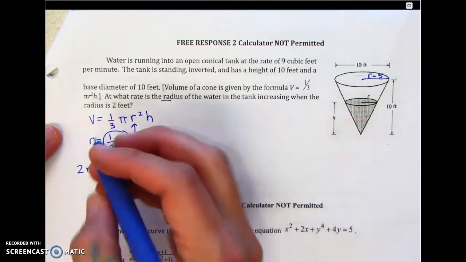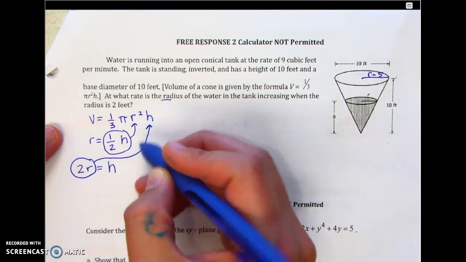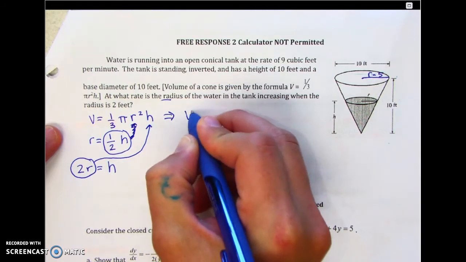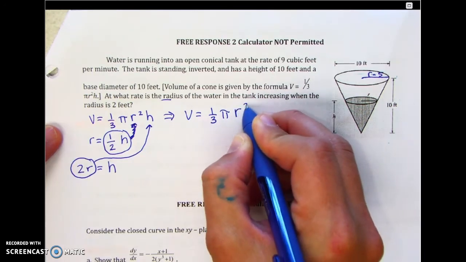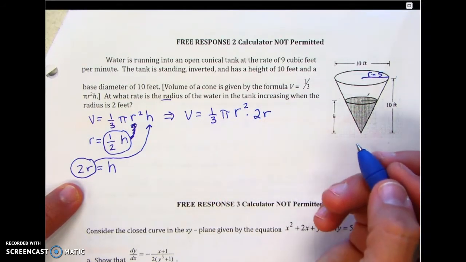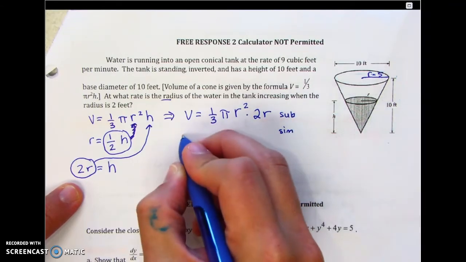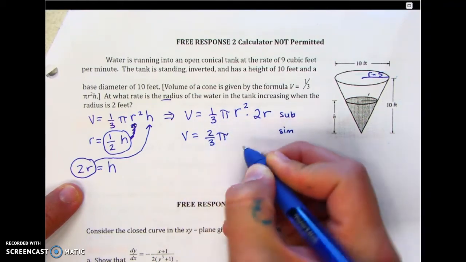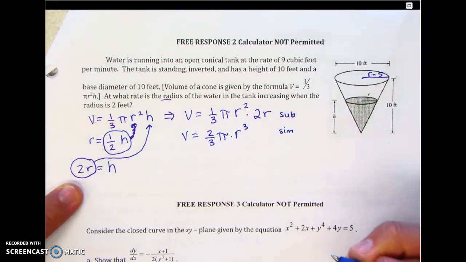Okay, fantastic. So actually we're going to take these two R's and substitute those in for the H's and forget that idea. Ready? Get set. Here is our new volume formula: 1/3 pi R squared times H, but instead of H we're going to do times 2R. So we substitute, then we're going to simplify. The 2 I'm going to put in front with the 1/3 pi, giving 2/3 pi, and then R squared times R is R cubed. There's my simplification.